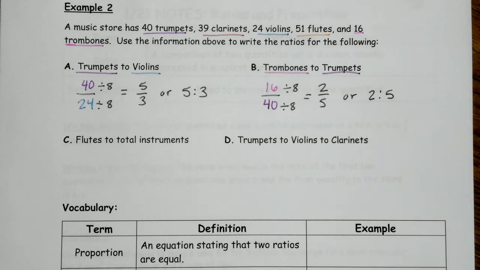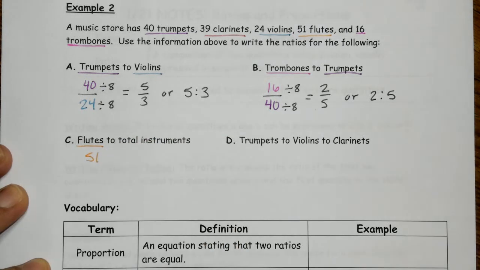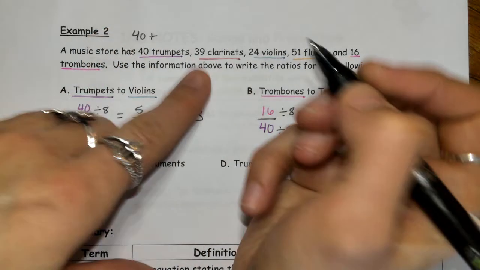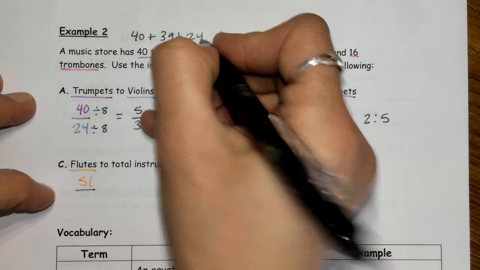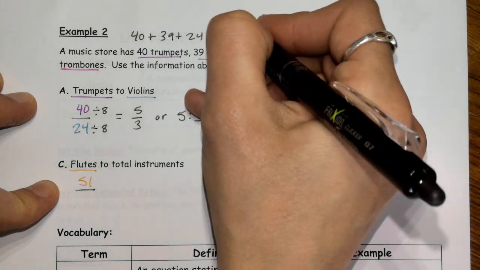Now we want flutes to total instruments. So here we have our flutes, which was 51. Now we need to add all of these total instruments up. So all we have to do is 40 plus 39 plus 24 plus 51 plus 16.